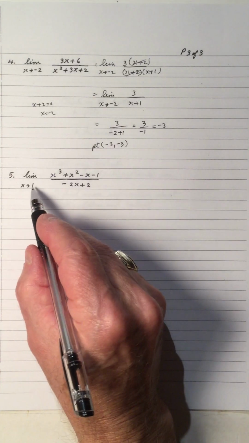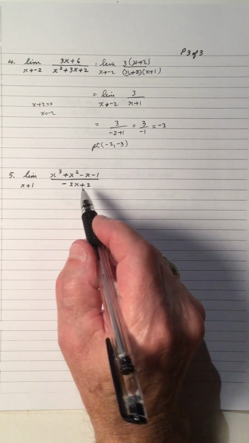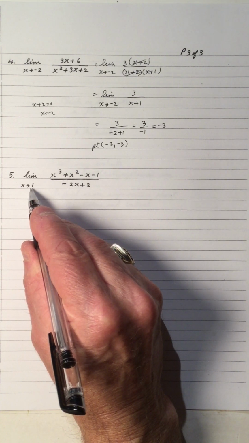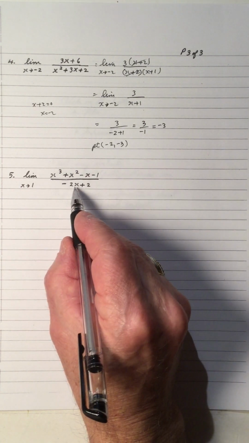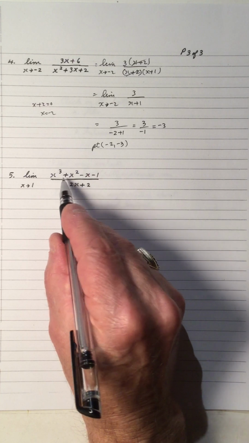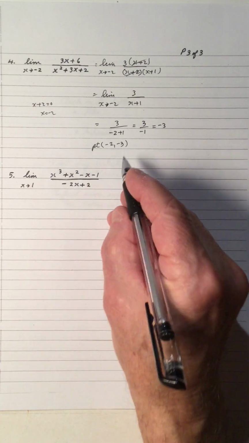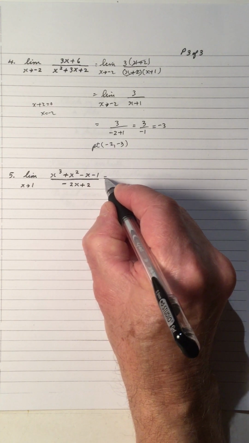And number 5, we have another one, but this time we get a cubic and a linear. It's a limit at 1, so let's see. Put 1 in here, you get 0. You put a 1 in here, and you get 0. Just try it. So that means we have to try to factor.